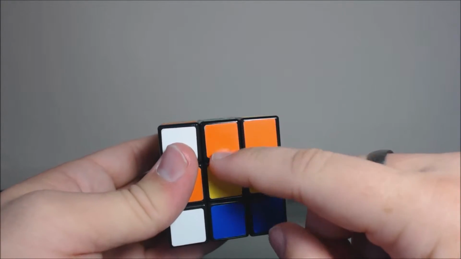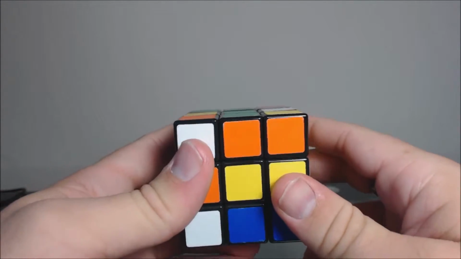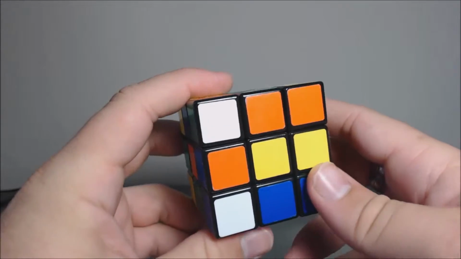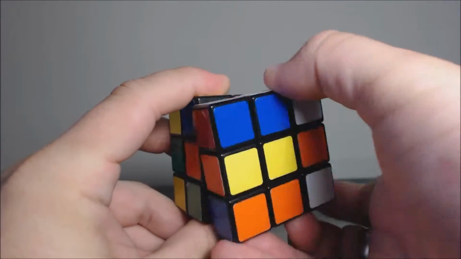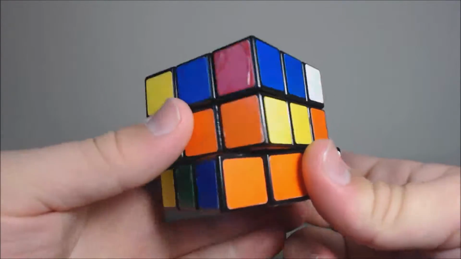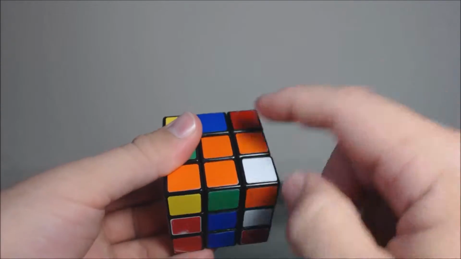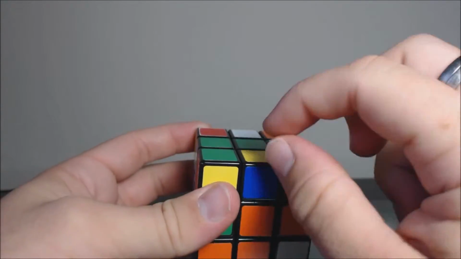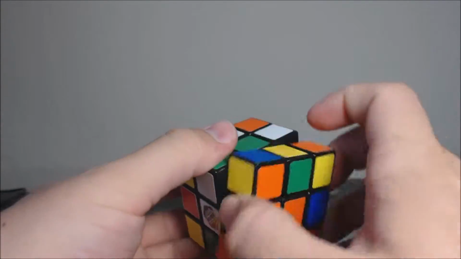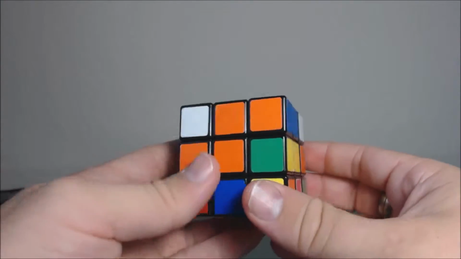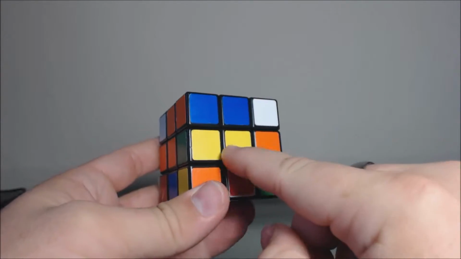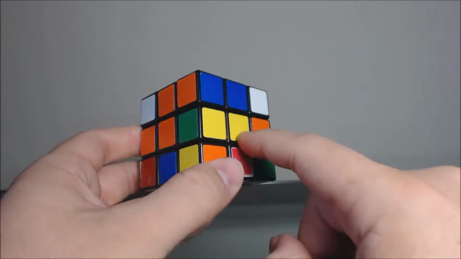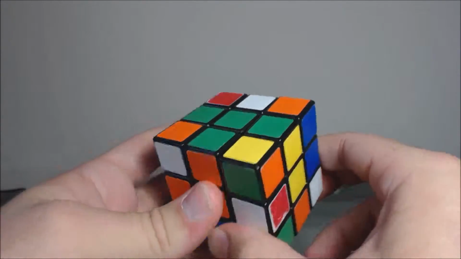Notice here I have orange and yellow. Since this is in the wrong place, I'll just put it on the bottom face. I'll turn it so that my oranges line up with my green. It's directly below where I want to put it, and turn it to the top. Notice I have yellow and green. Turn it to the top.